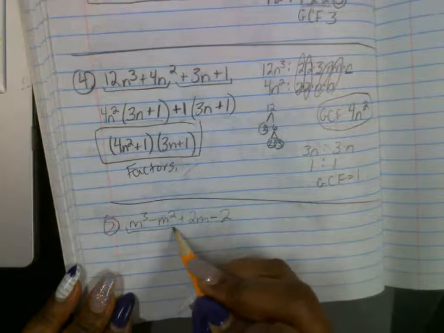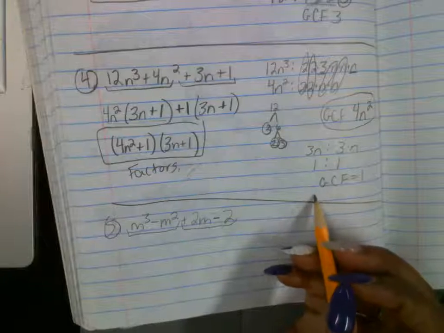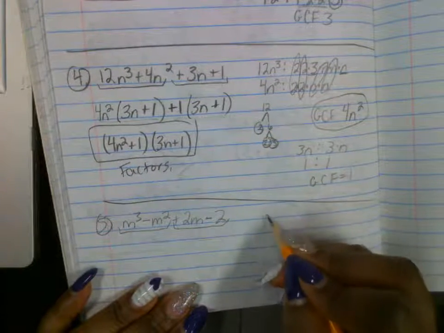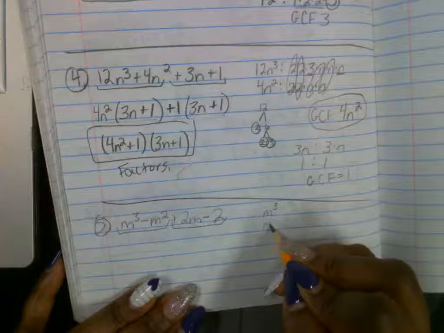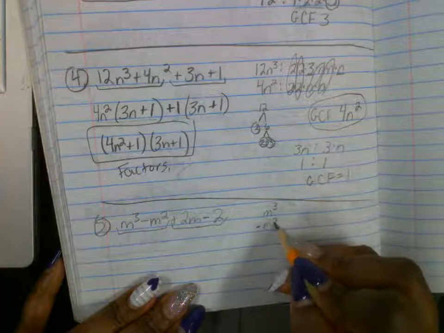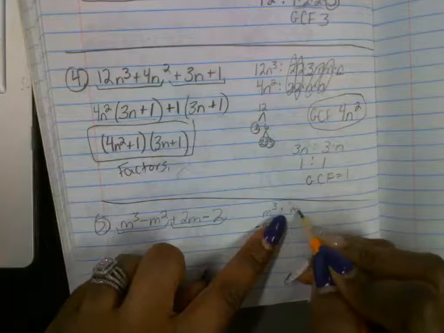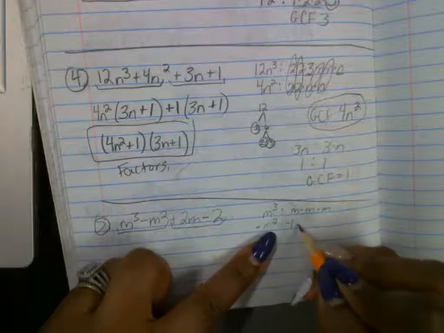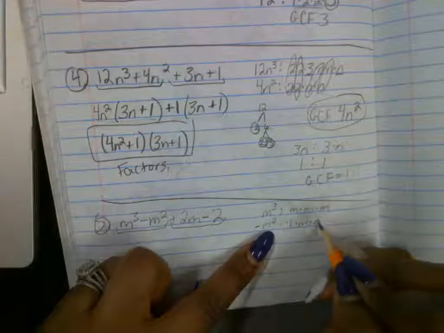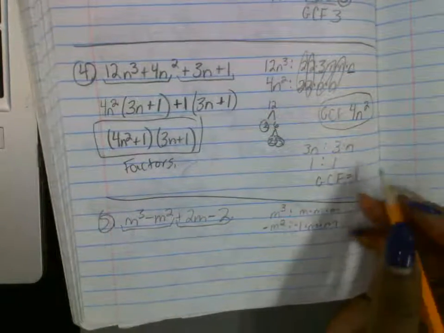That means that you're going to find the GCF for the first 2 and then find the GCF of the last 2. So the first 2 terms, we list the prime factorization for them. So this is going to be m times m times m. This is going to be -1 times m times m. So GCF, what do they have in common?